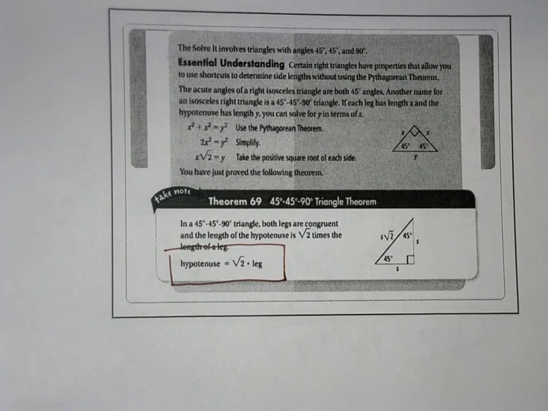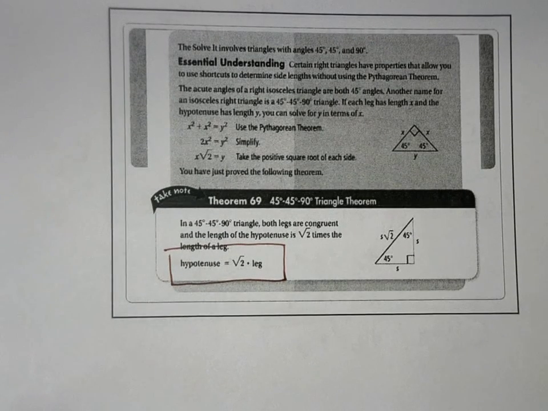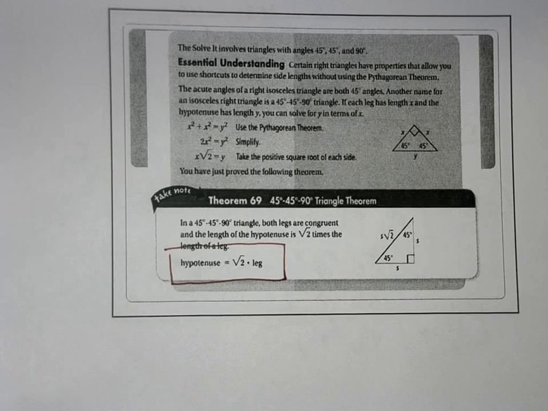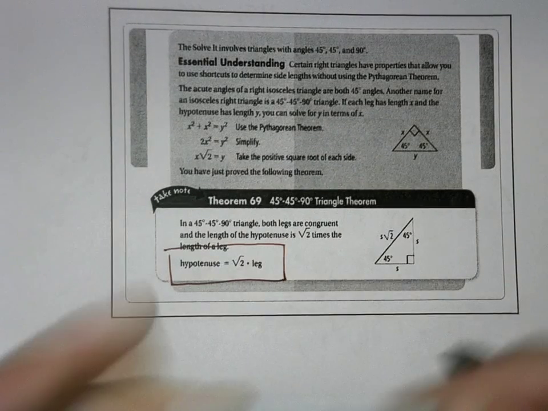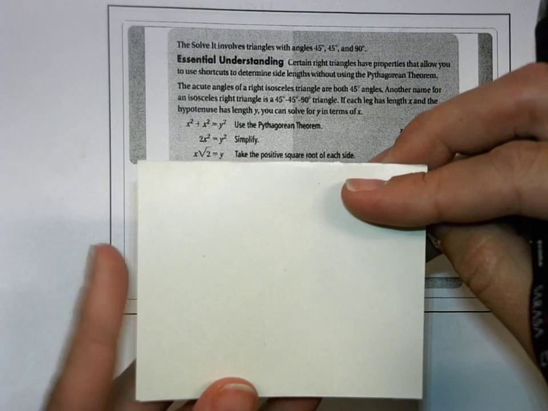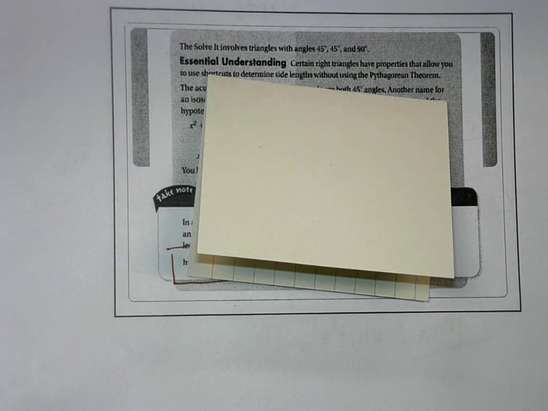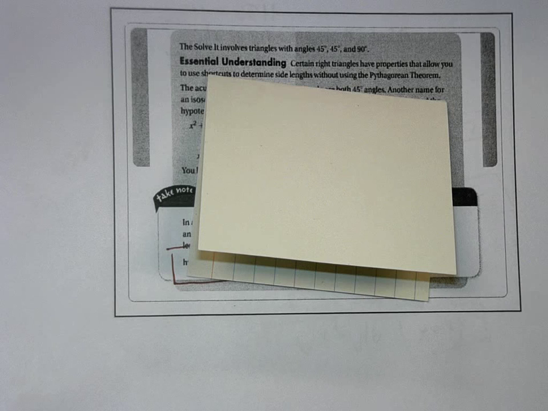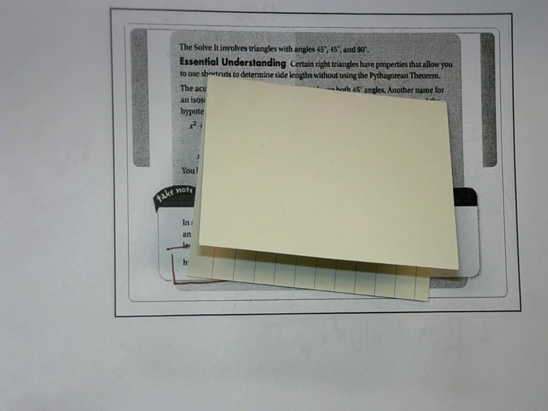Now, I want us to go ahead and make our index card now. This is just going to be like a quick reference for you. I want you to fold your index card in half. I like to fold it hamburger, but you could do it either way. It really doesn't matter. However you want to do it will work with me. You don't always have to make things the same way I do.